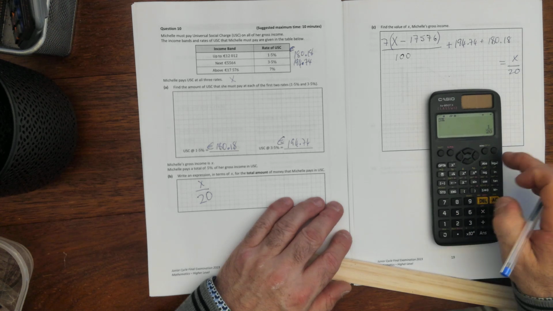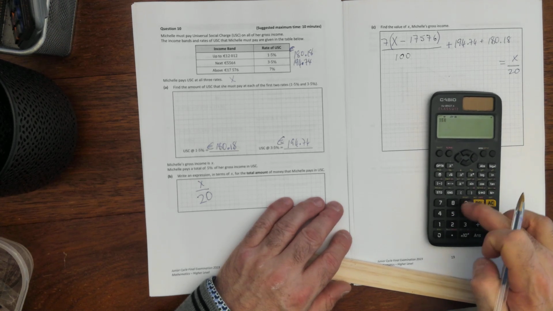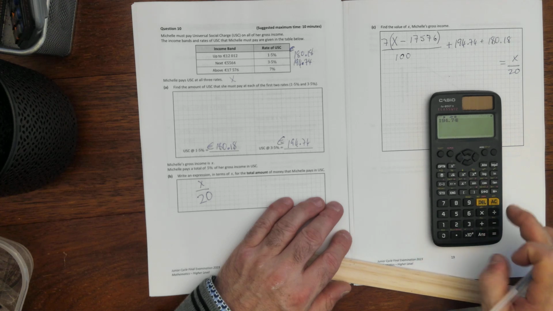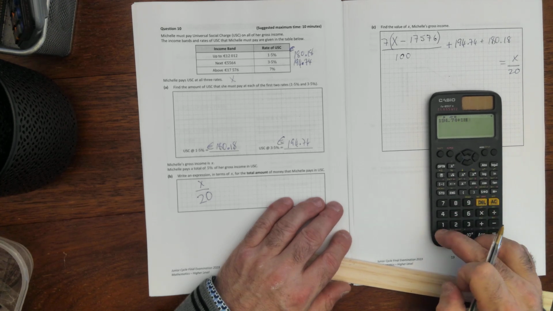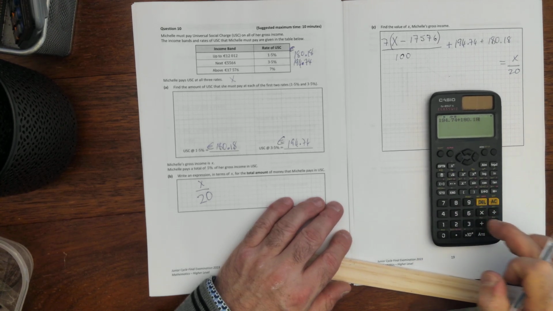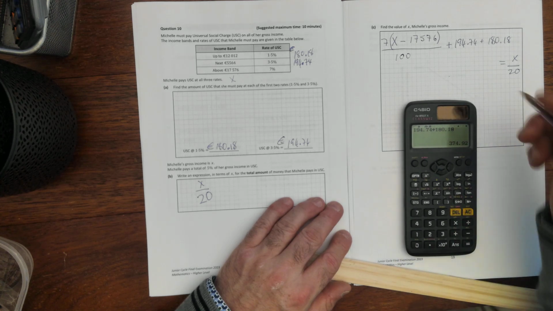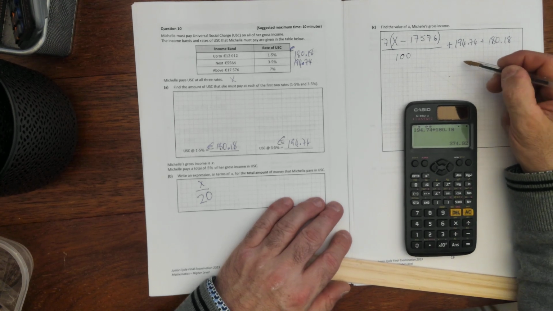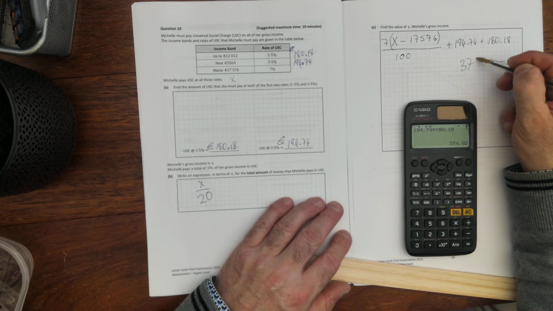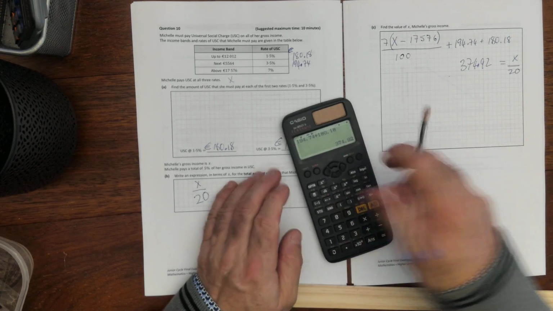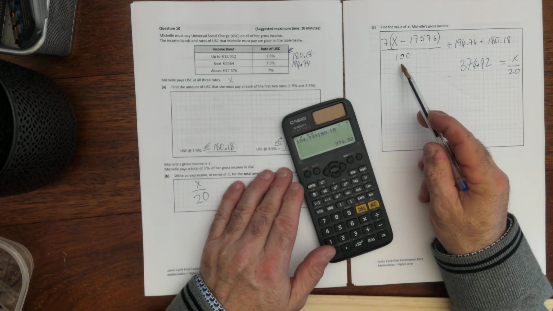Okay. 194.74 plus 180.18 is 374.92. Now I want to clear the fraction, so I'm going to multiply across by 100.